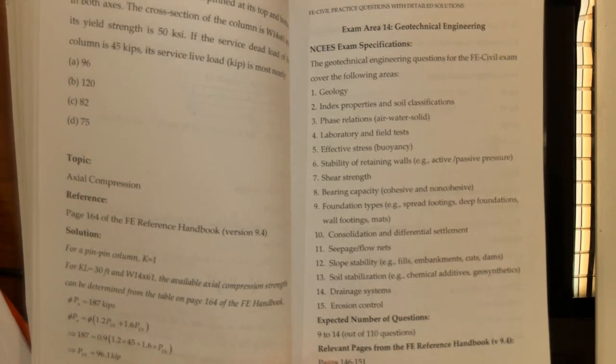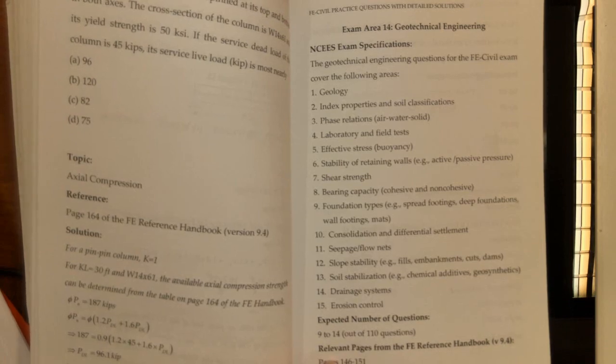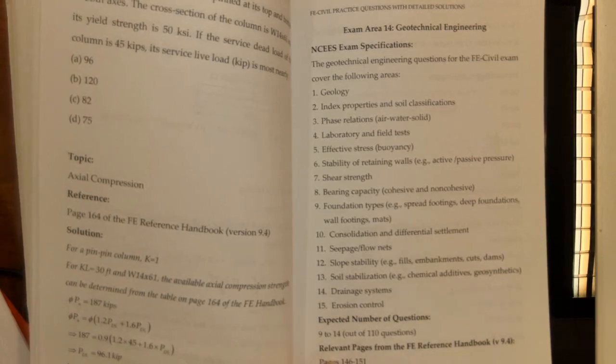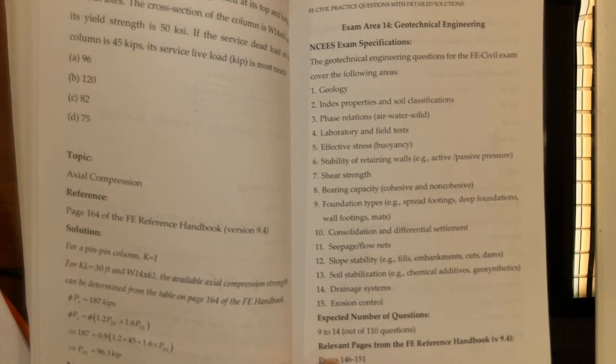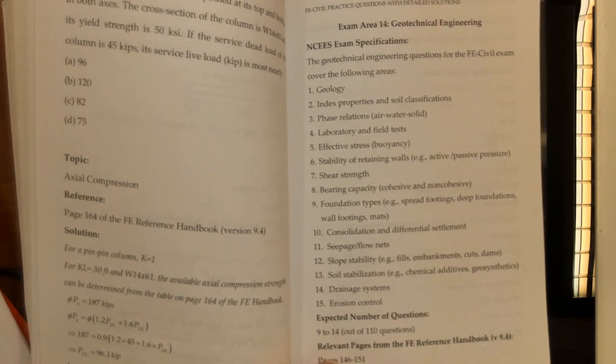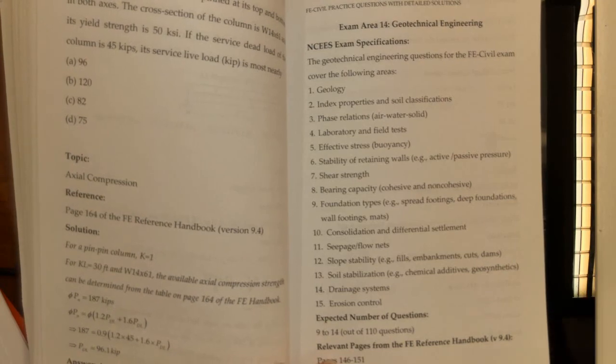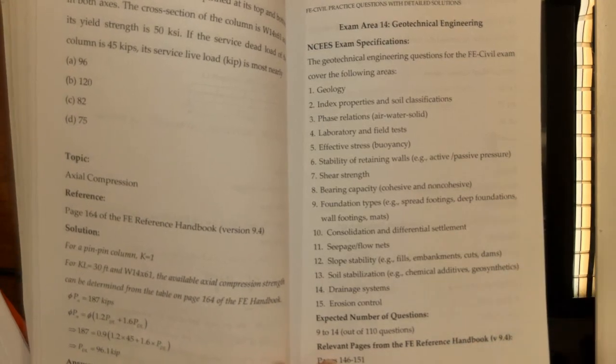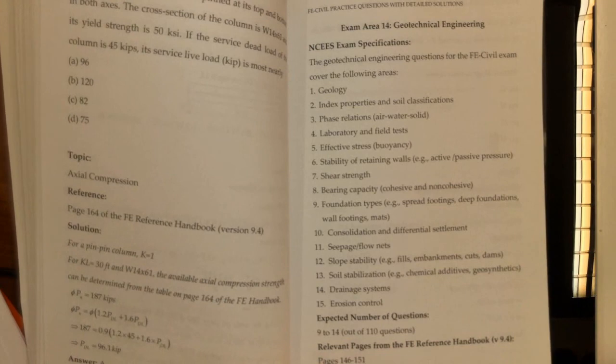I pointed to that section of the reference manual. Again, I think they're going to have to tell you the Rankine active coefficient of active pressure is this, or they're going to say find the active pressure on the wall. I think they're going to tell you active versus passive. You don't have to figure that out for yourself.